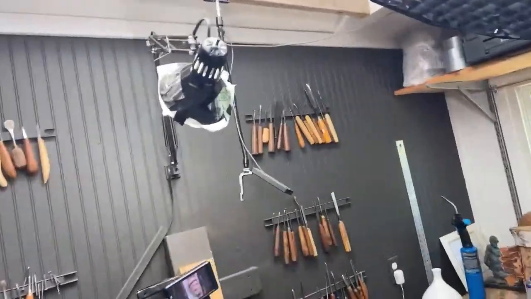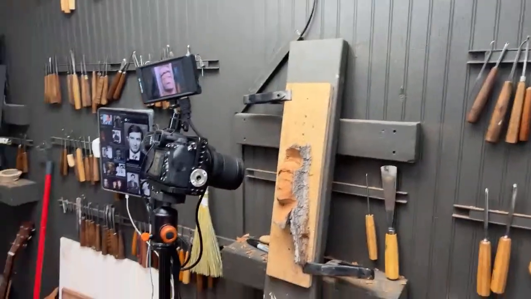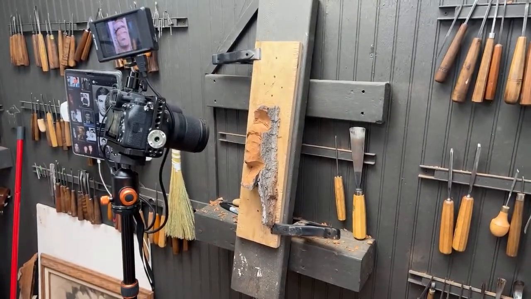Okay, you can see here. Whoa. I'm going to try to find the proper camera angle here so that folks can see.